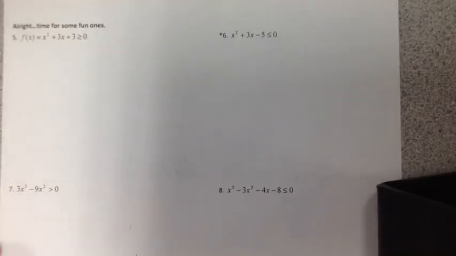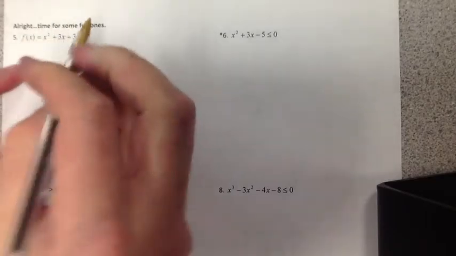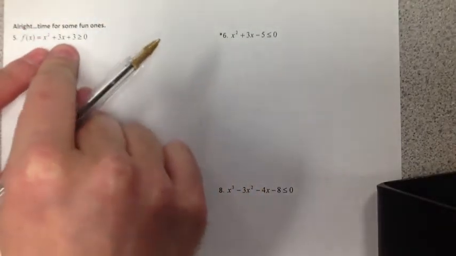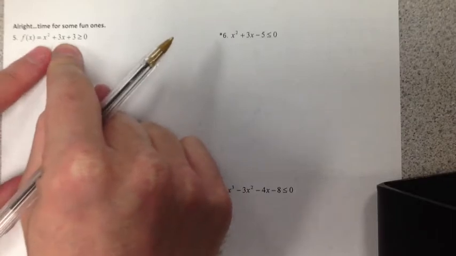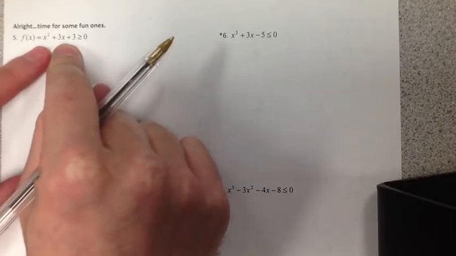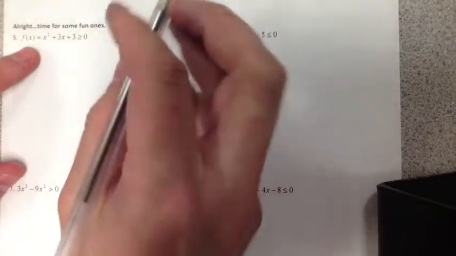Alrighty then, time for some fun ones. Oh no. Let's take a look at number 5. This is actually not too bad, but the problem is I can't factor this one. So how do we solve it? You guessed it, quadratic formula.